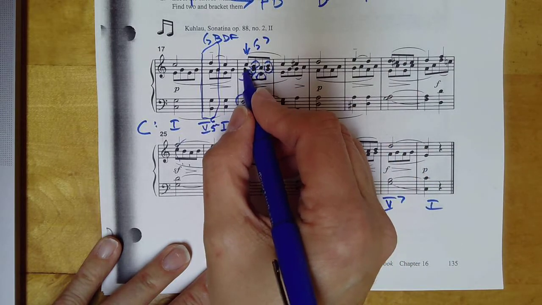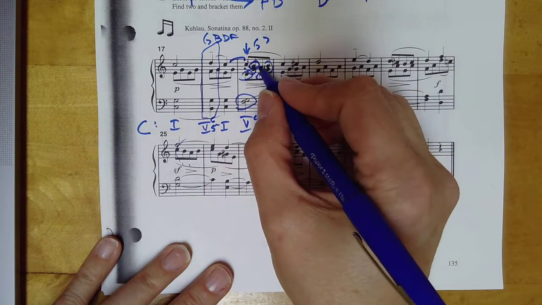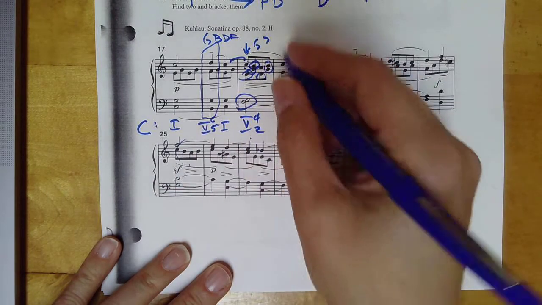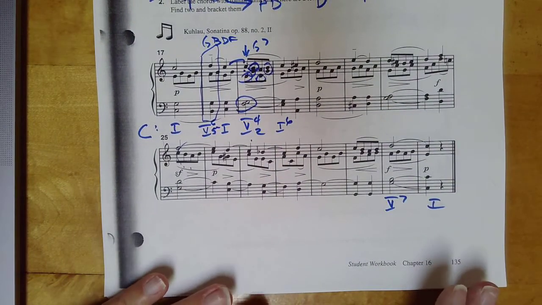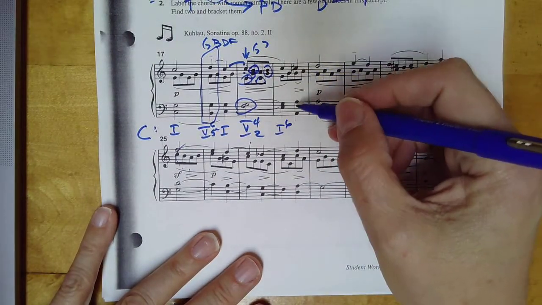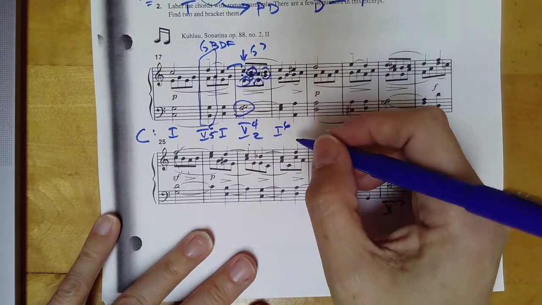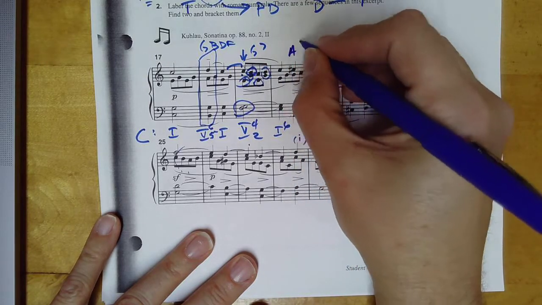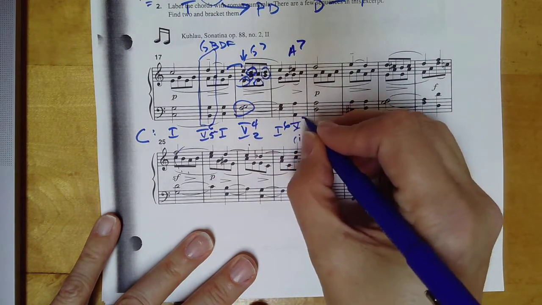This C right here is held over from the previous measure and then resolves down. This A is a neighbor note down to the B. It's a melodic embellishment. 5-4-2 resolves to 1-6. And now we get a chromatic alteration. So here we've got A, C sharp, and G. And do you notice this is an incomplete chord? And this is an A7, which is 5-7 of something.